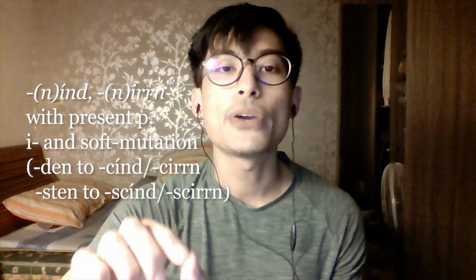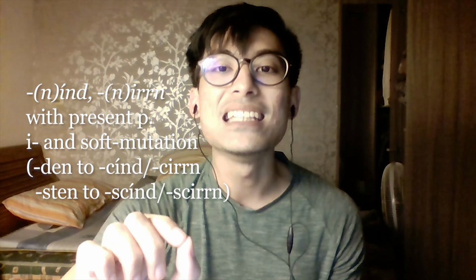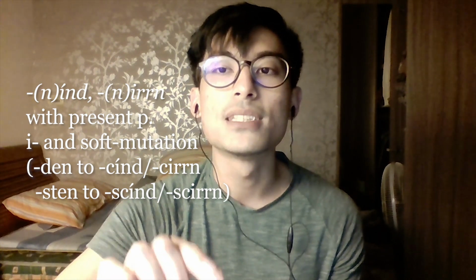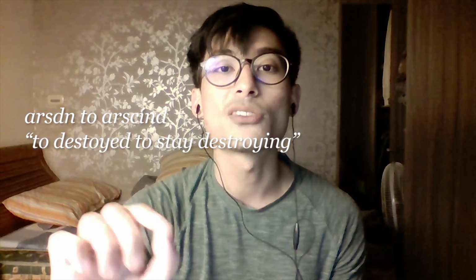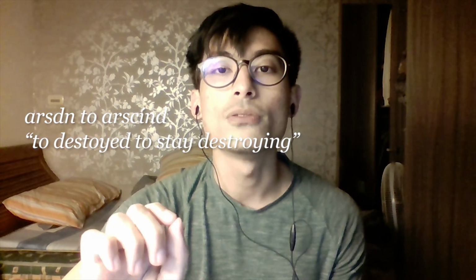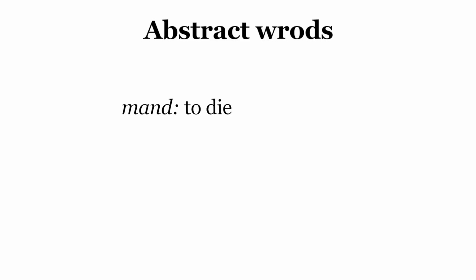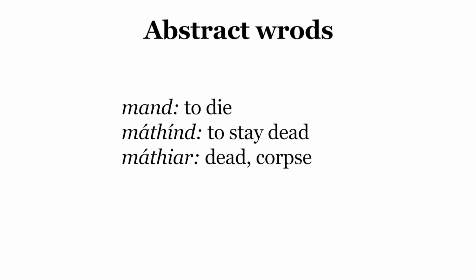For example, the think, to love, to the fifteenth, to stay loved. The present participles go with nint and eden, while den and sten become chint and schint. For example, aston, destroy, to aschint, to stay destroying. Now we can use these rules to make more abstract words. For example, month, to die, becomes menthant, to stay dead. And with a non-suffix, yard becomes method, dead, or corpse.